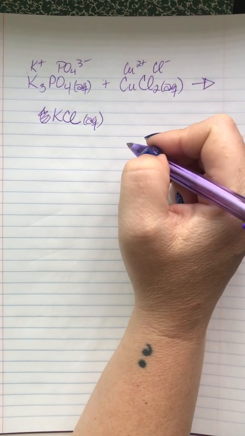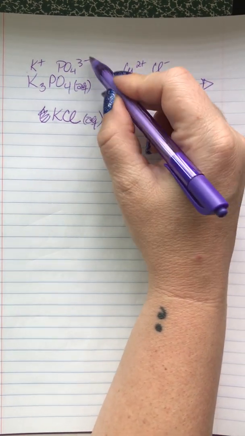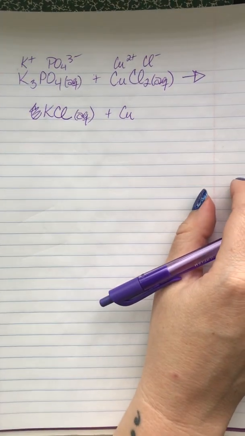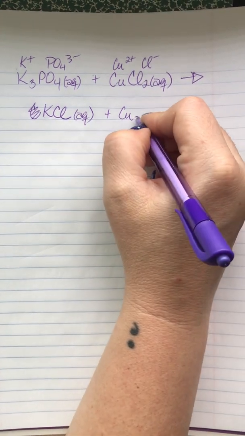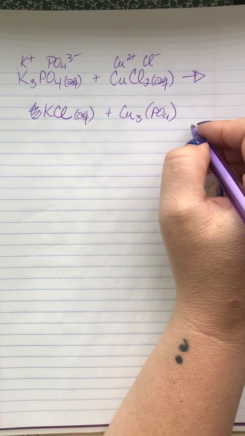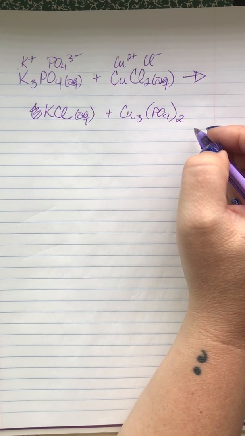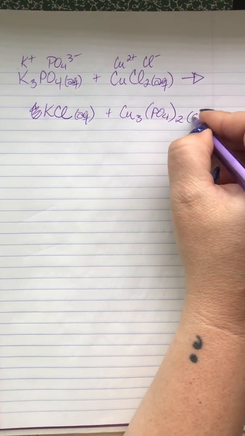Okay? And then copper has a +2 and phosphate has a -3. So how many coppers do I need? I need 3 coppers for every how many phosphates? 2. Does that make sense, guys? Everybody all right with that? Cool. And phosphates aren't always insoluble, but it's pretty common that they form solids. So again, this is something I would tell you. You don't need to know that, okay?